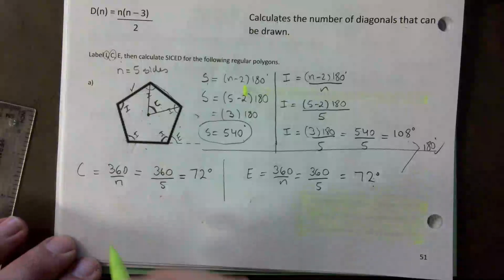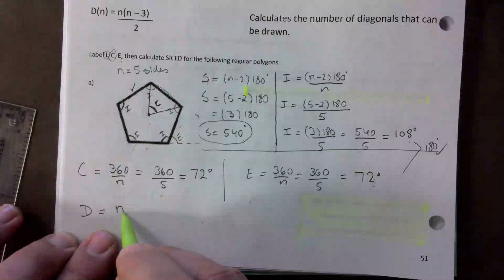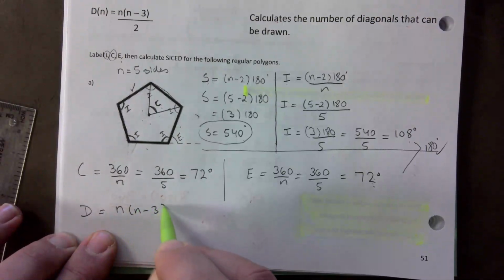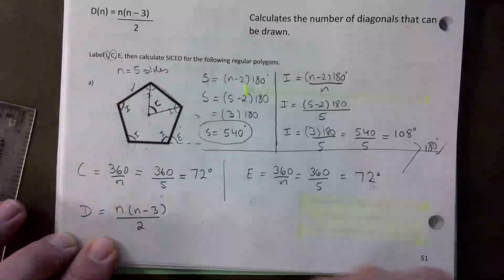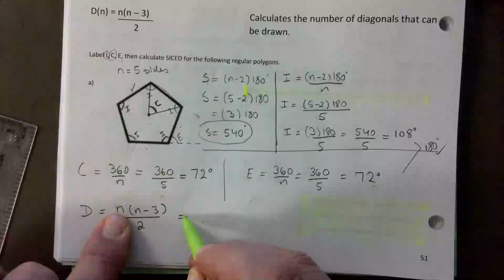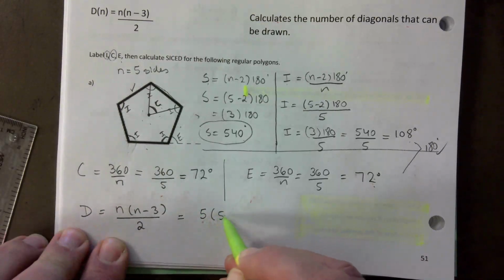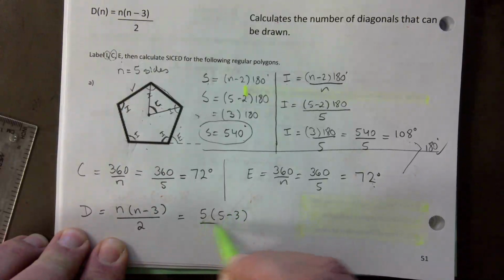We're almost done. Diagonals. This one is a bit trickier, but it's totally doable. What's n again? In this case, it's 5, right? So 5 times 5 minus 3 over 2.